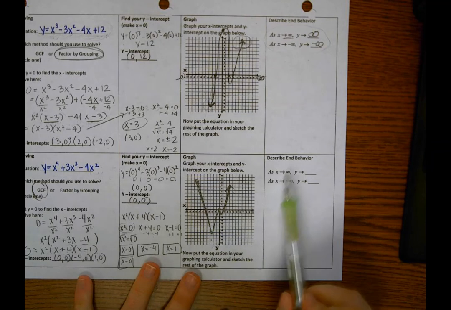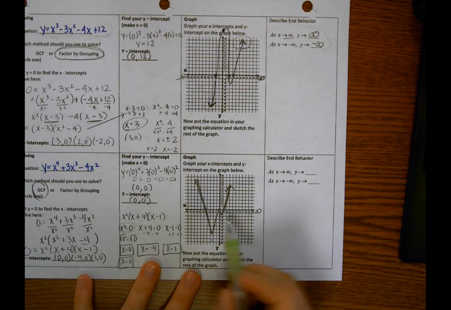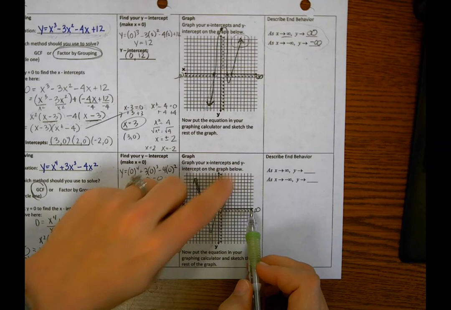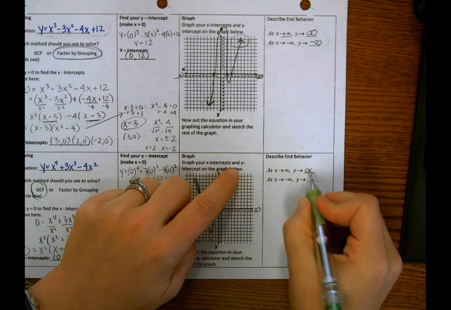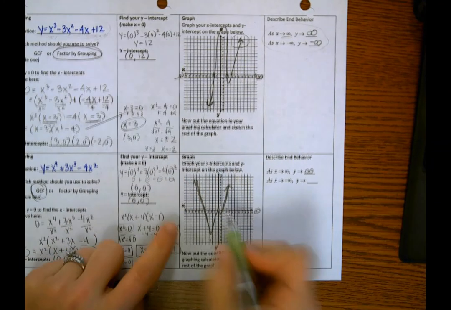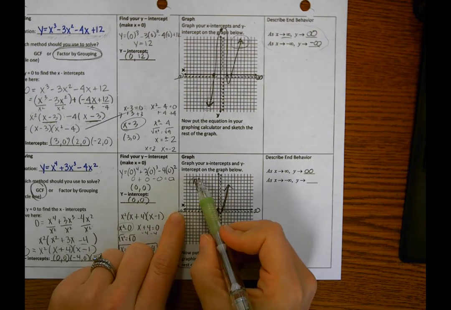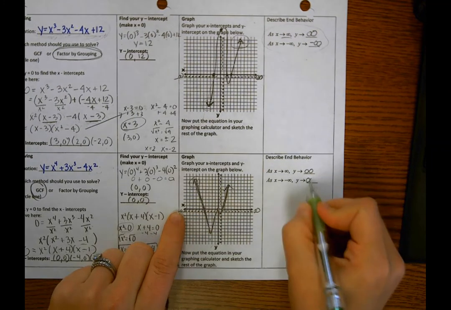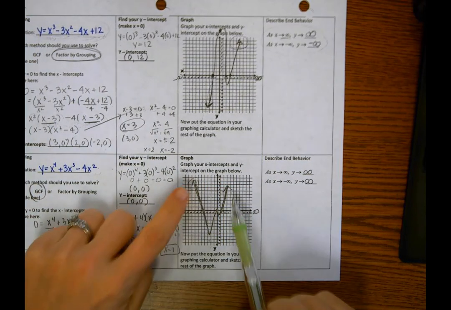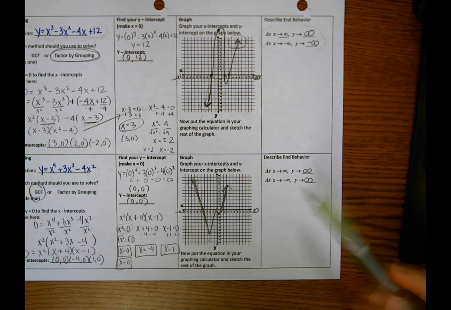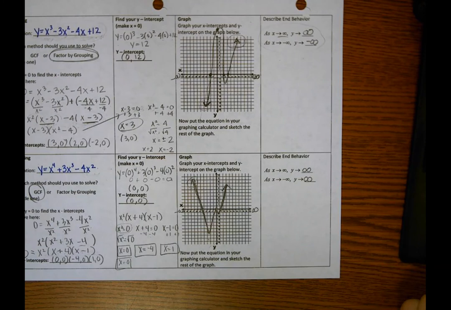Because as x goes to infinity, my graph is heading up, so it's going towards positive infinity. And as x goes towards negative infinity, my graph is also going up, which means it's going towards positive infinity. Both of your ends are pointing up, which means both of your end behaviors are pointing up to infinity.